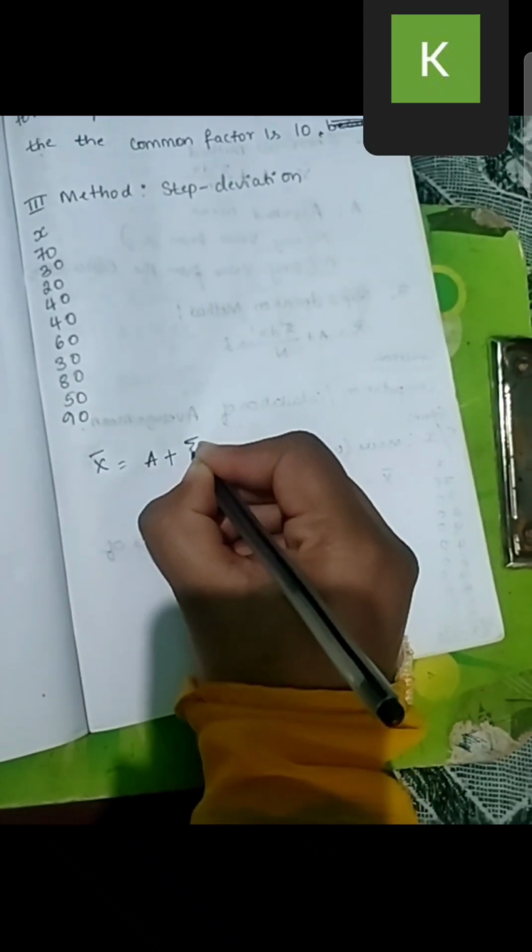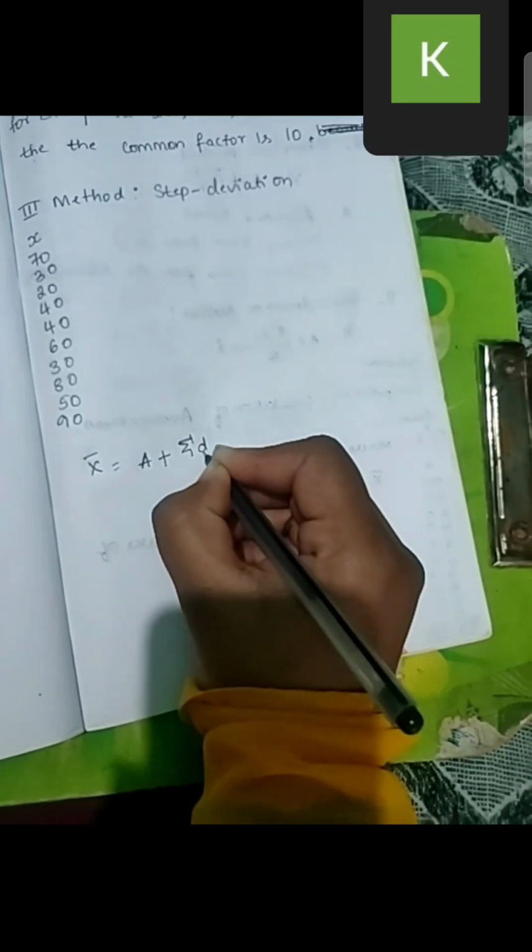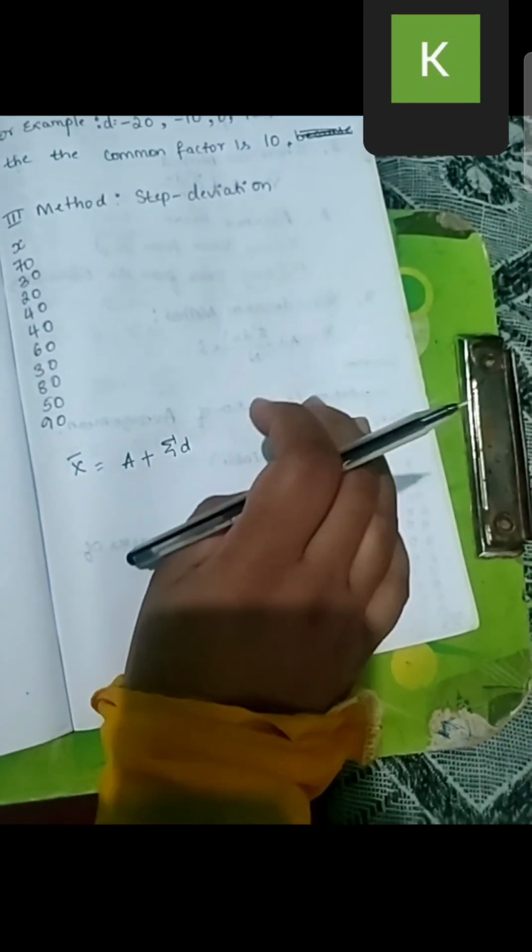Now we'll write down the formula. Formula says x bar is equal to assumed mean plus summation d divided by n into I. D is nothing but deviation. Deviation is nothing but fluctuations.